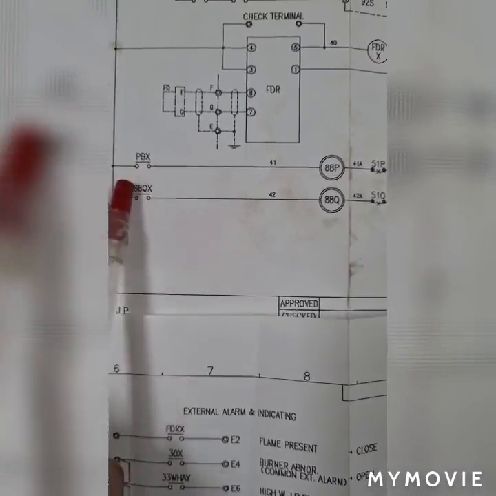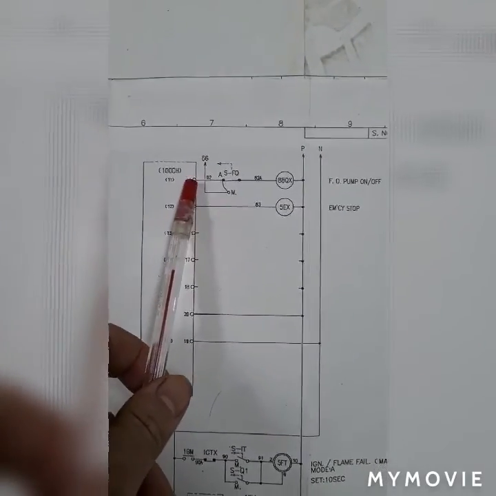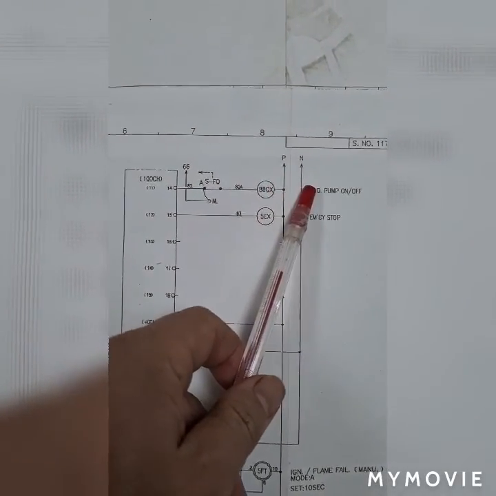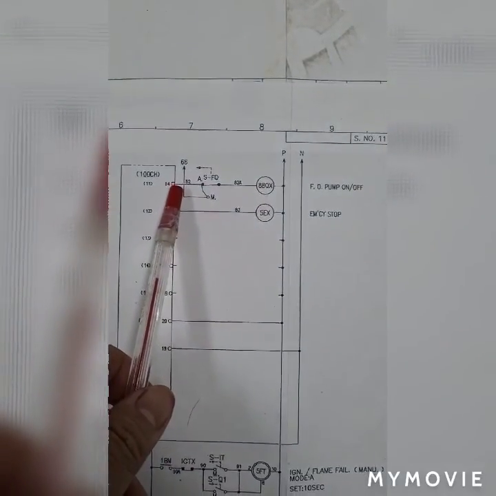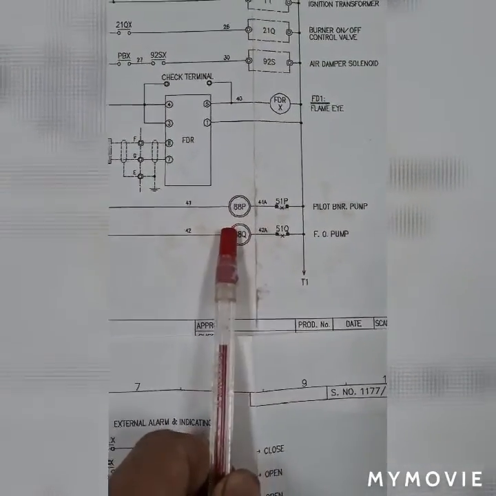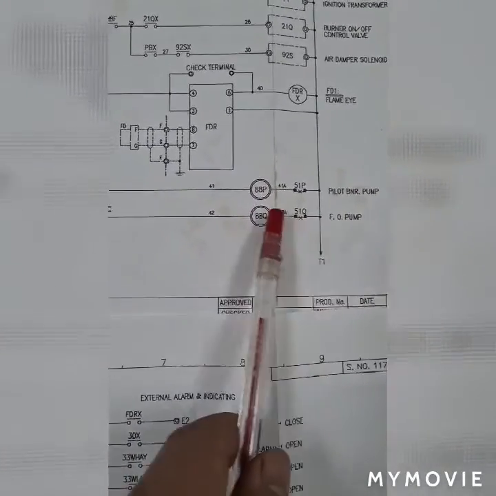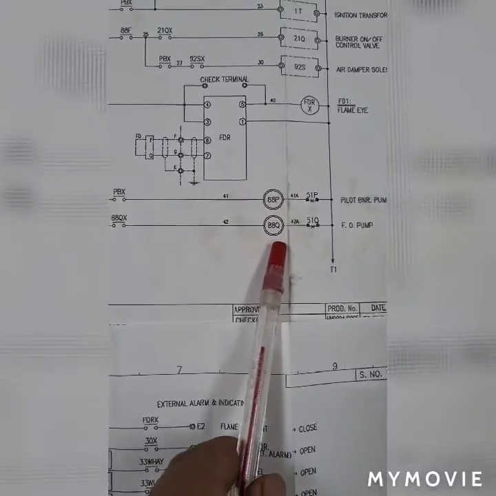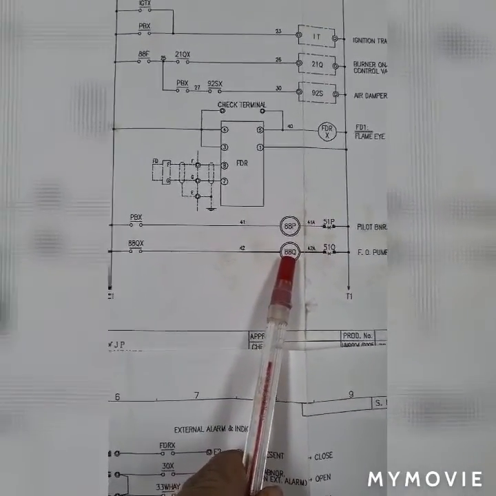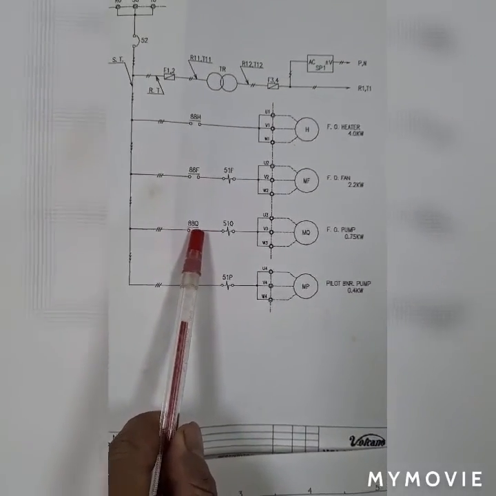contacts of relay, the auxiliary 88QX, which is energized by the PLC output on terminal 14. This 88Q main contactor relay of the fuel oil pump is also started, and you can see here this is the 88Q contactors.